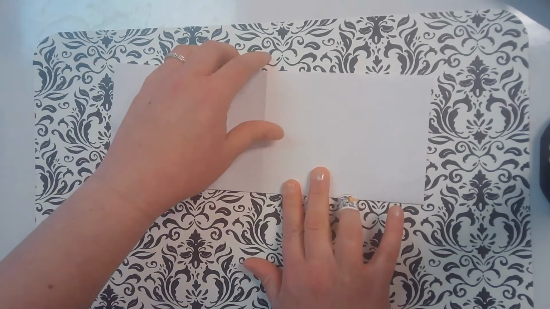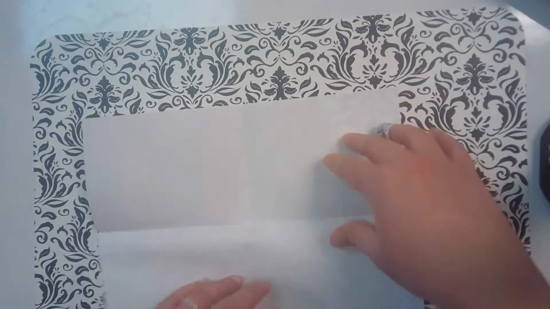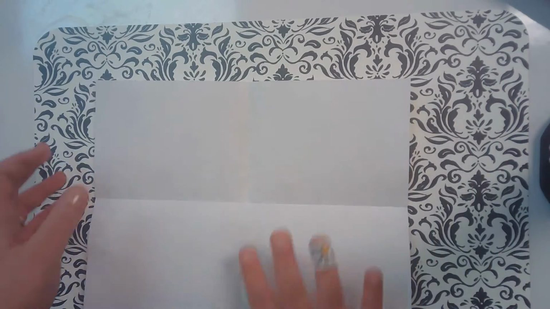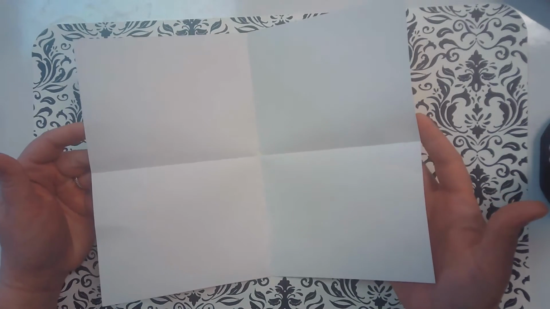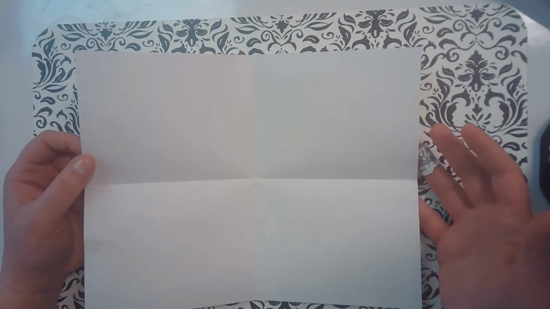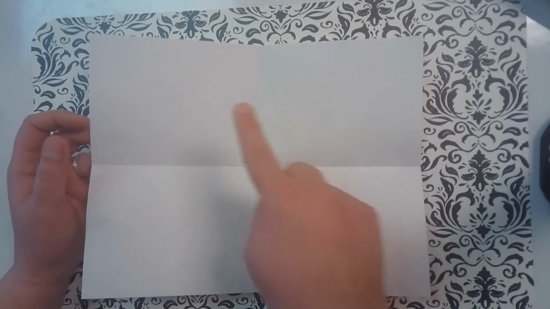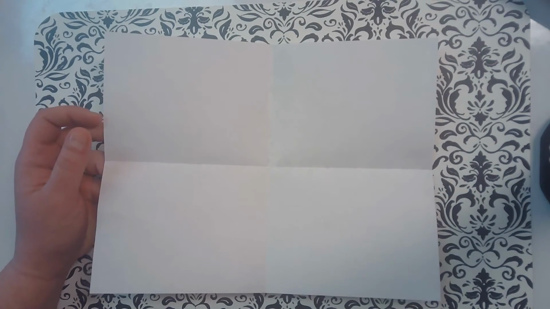Then I'm gonna open it back up. Alright, so right now, my page has been divided by the magic of folding into 4 equal sections, or equal-ish.